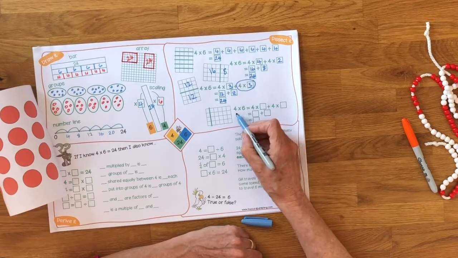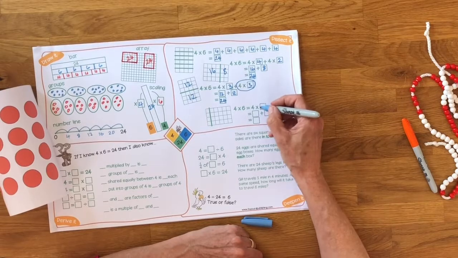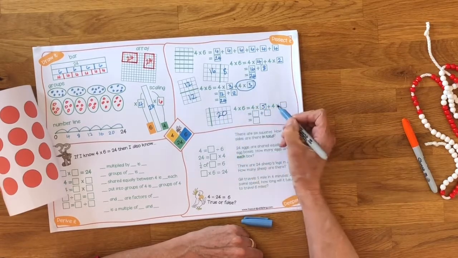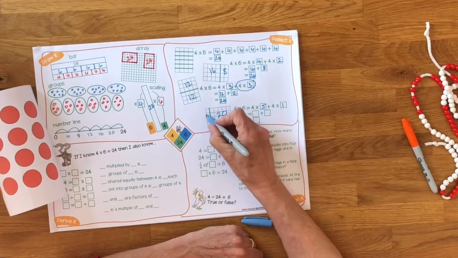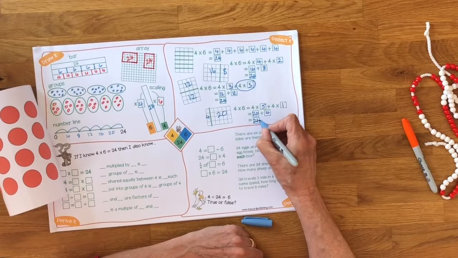We also need to think of 4 times 6 as being one group of 4 more than 4 times 5. So here we go, 4 5s are 20. One more group of 4 is 4. So 20 and 4 is 24.